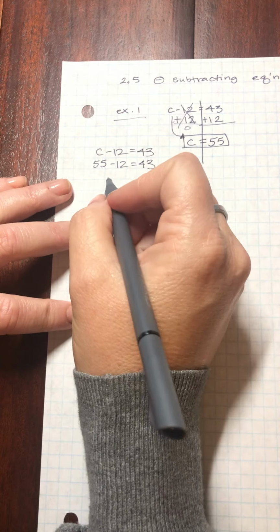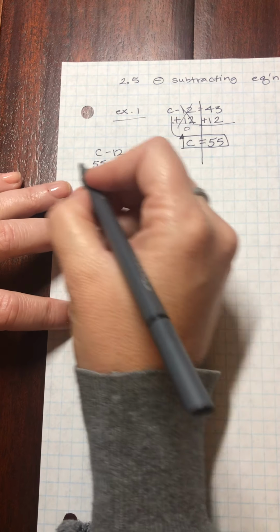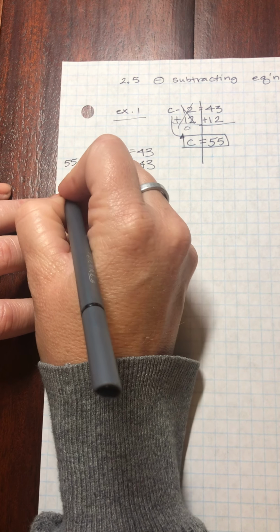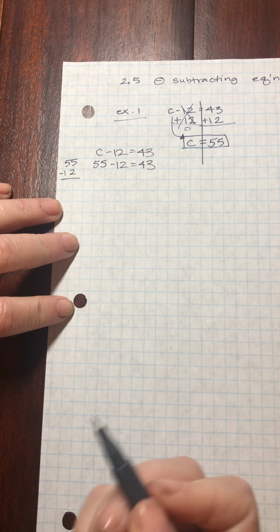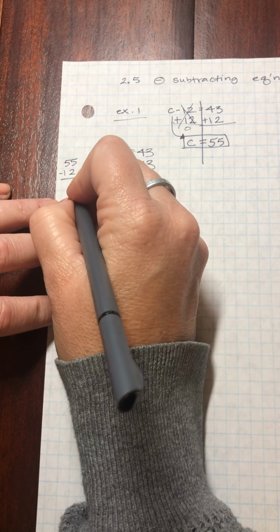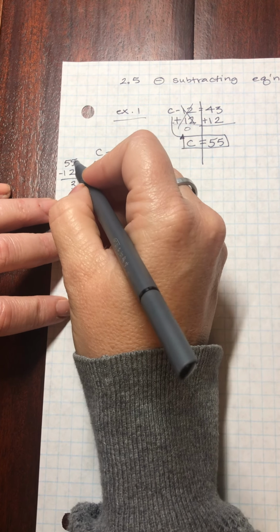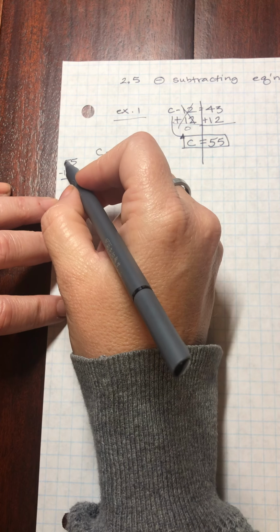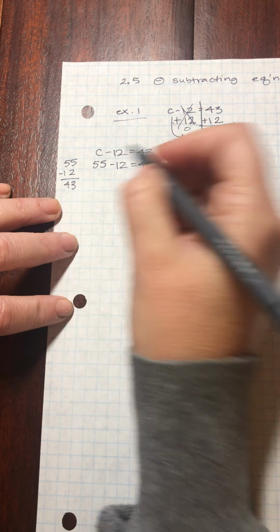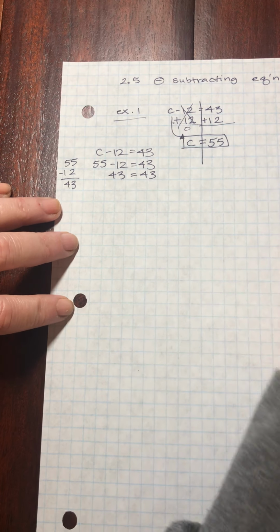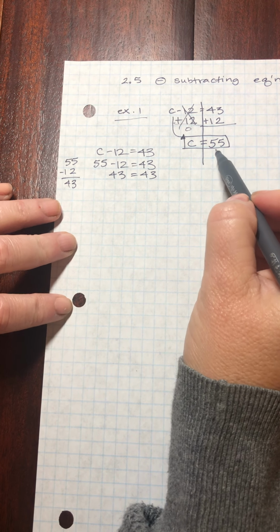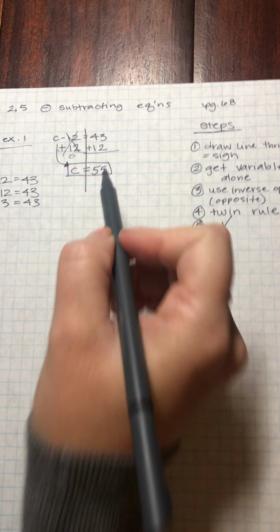And you don't just want to write 43 equals 43. You want to do the math, because if you're off by 1 point, this is where you would catch it, right? On a test or a quiz, this is how you would know whether you're going to get full credit or not. 5 minus 2 is 3, 5 minus 1 is 4. So we were right. 43 is equal to 43, which means our missing number, our c, our variable, is equal to 55.